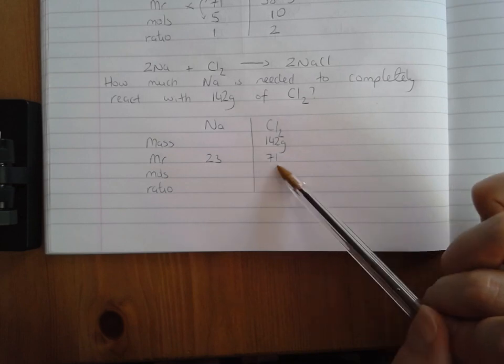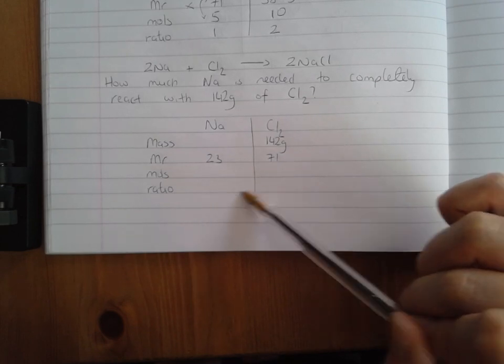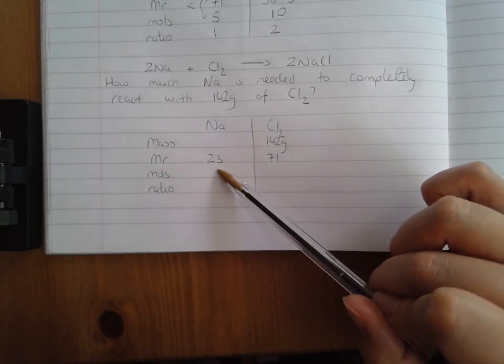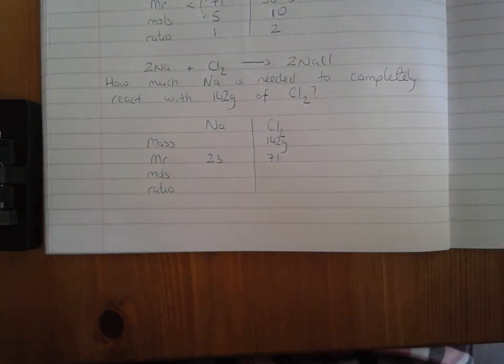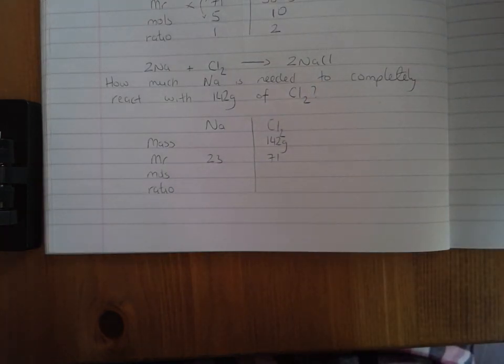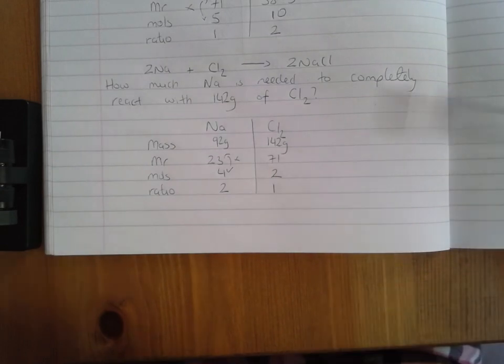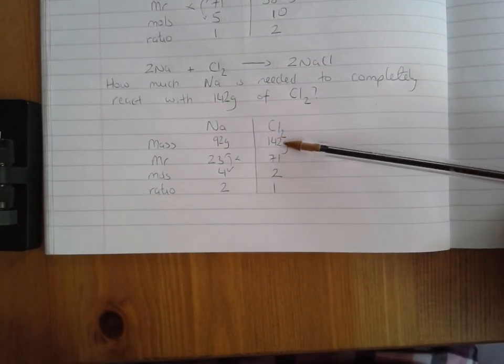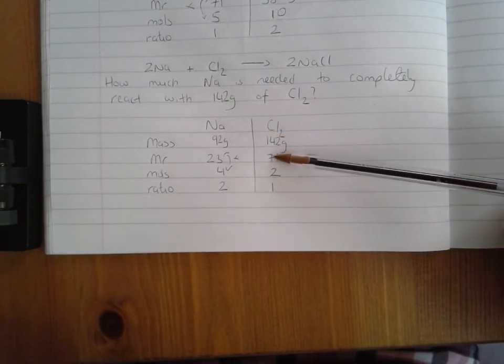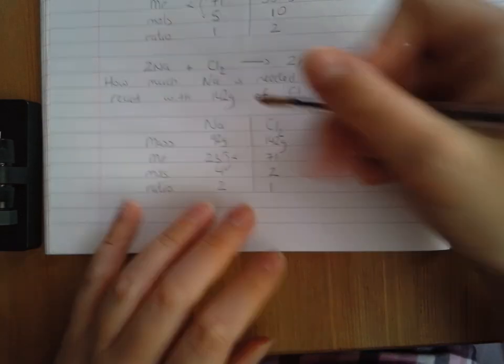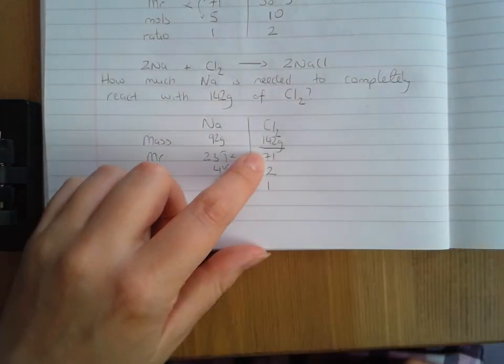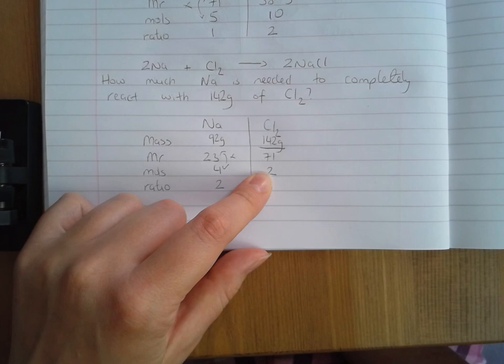You need to calculate the moles. You need to fill in the ratio. You need to use the ratio to find the moles of sodium, and then you need to find your mass. So press pause and have a go at that. Okay, so I filled in the answer, right? 142 divided by 71 means you have got 2 moles of chlorine. So it's 142 divided by 71. I have got 2 moles of chlorine.